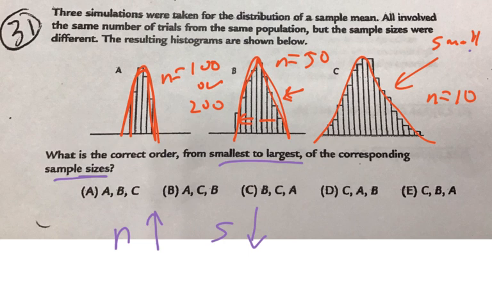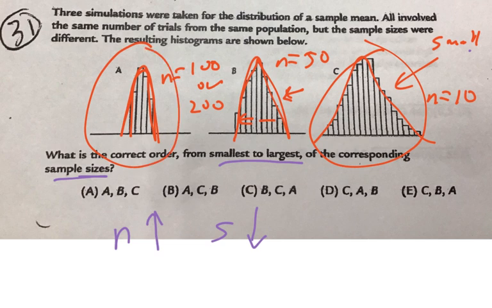You can't do that. But what we can do by looking at the shape and comparing them, we know that this one should be from a smaller sample size with more variability, whereas this one on the other extreme, because they're so close together and it has a smaller standard deviation, it's going to have a larger sample size. So from smallest to largest, we're going to go C, B, A. And that's why the correct answer is E.